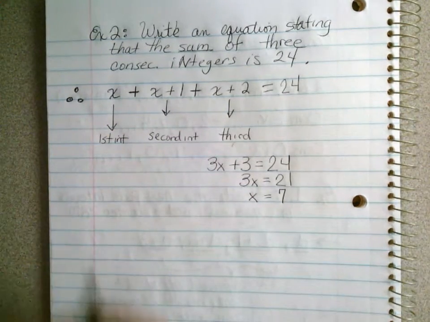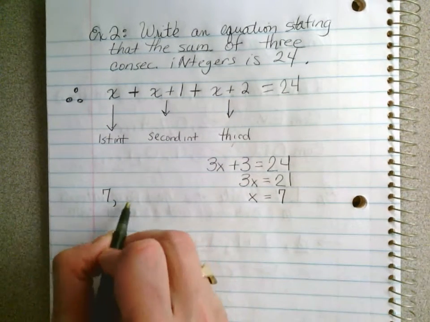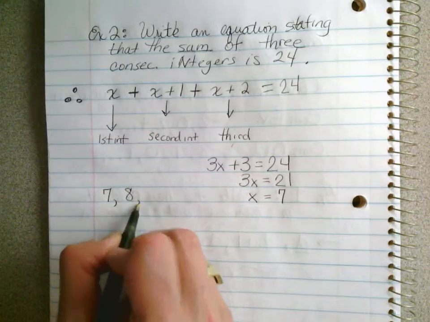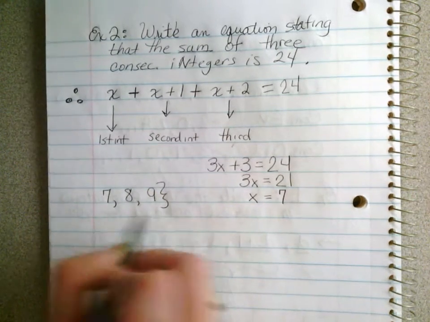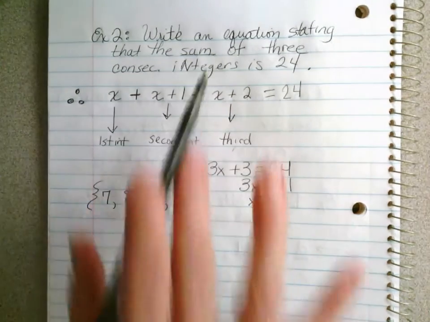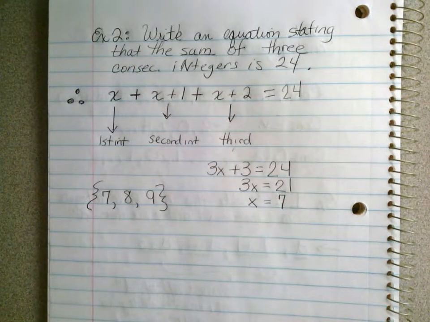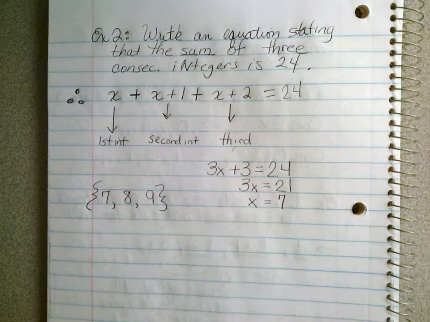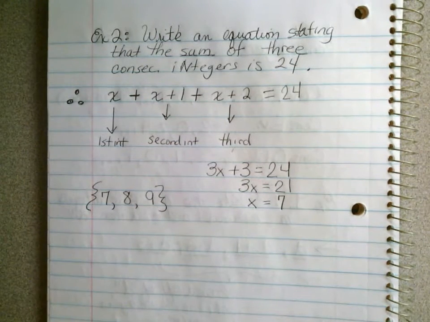So if the first integer is 7, what's next? And then? So this is the solution set that satisfies that if they asked what are the integers. Okay.